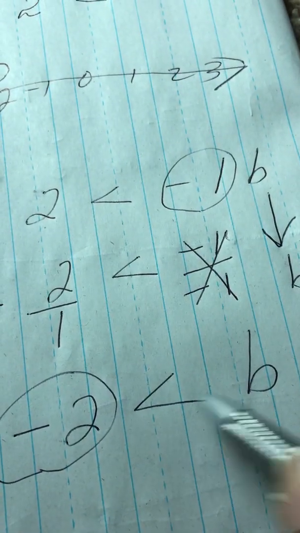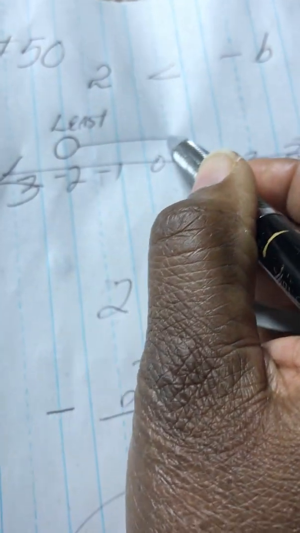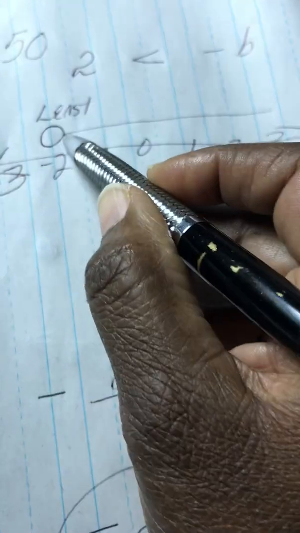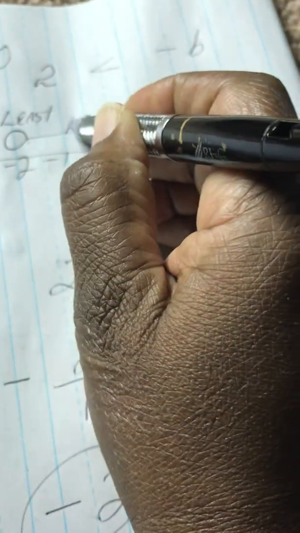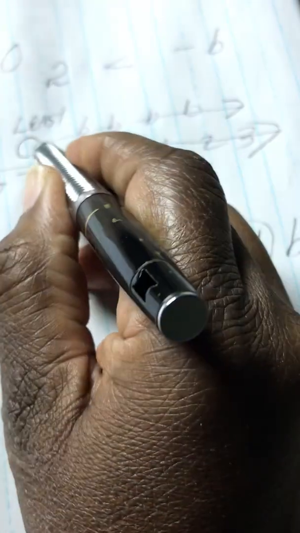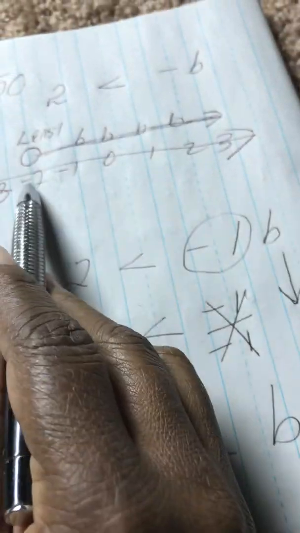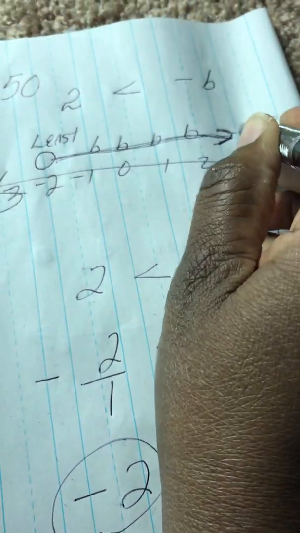Negative 2 is less than b. So if this is the least number you could have, these are the greater, these are bigger than it, right? If this is the smallest, so you're going this direction. So that means all these are B, B, B, B. B goes this direction. Okay? So B goes the opposite direction of the original problem. So you start at negative 2 all the way to infinity. That's the answer.